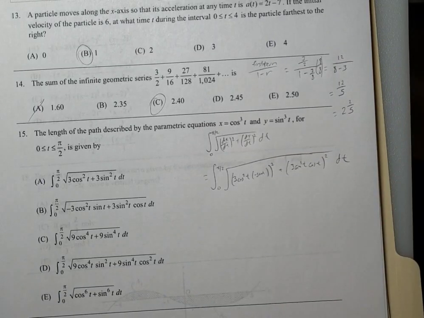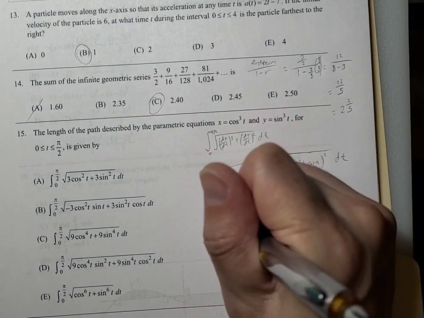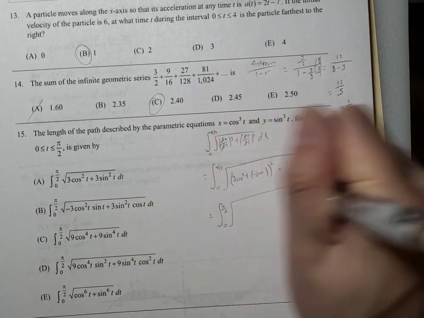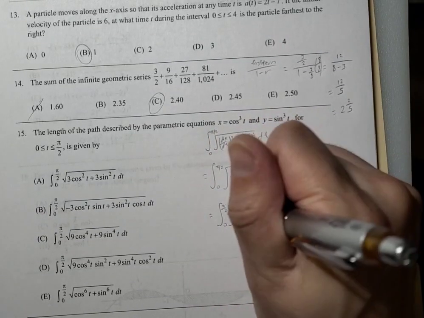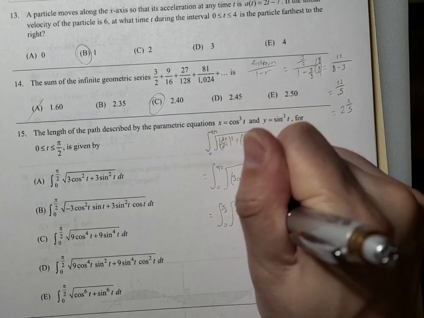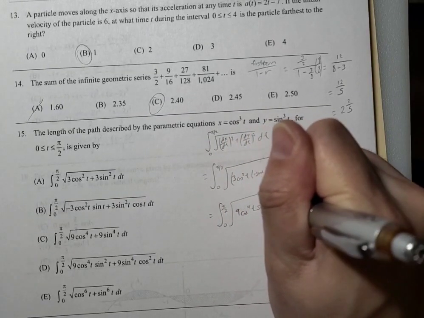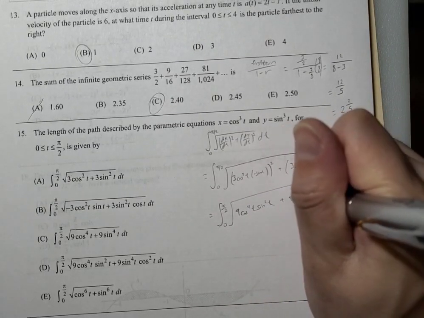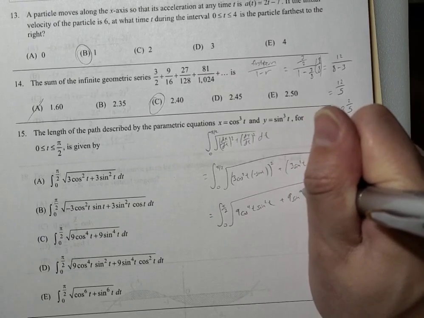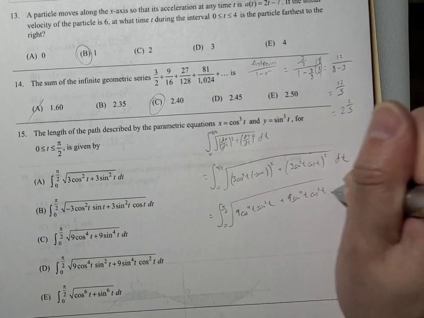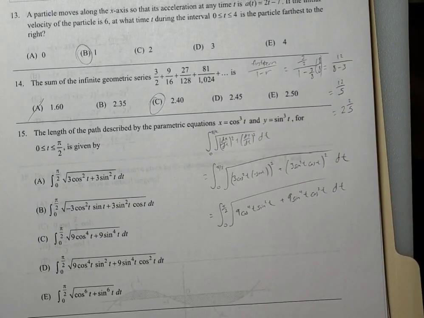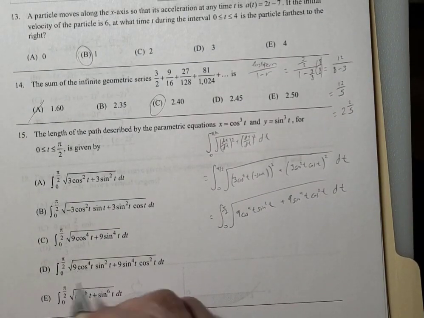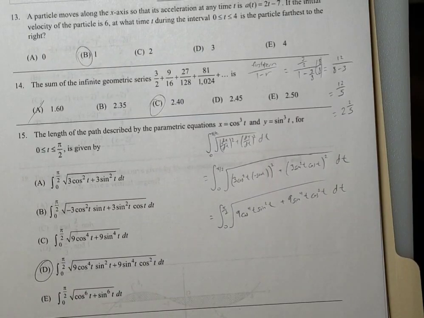Okay. So let us simplify. We just square both terms. That would be what? 9 cosine to the 4th sine squared. Squaring the minus sign, it would go away. This guy would be 9 sine to the 4th cosine squared. Okay. Do we have one of those as the answer? Looks like D. Is that correct? That is. Okay. That's how we do this one.